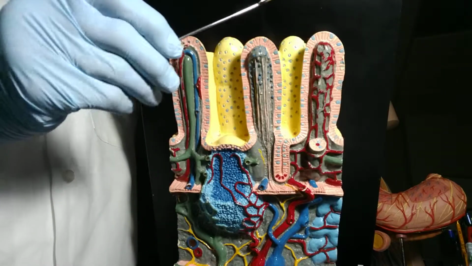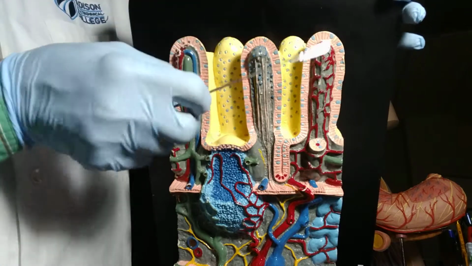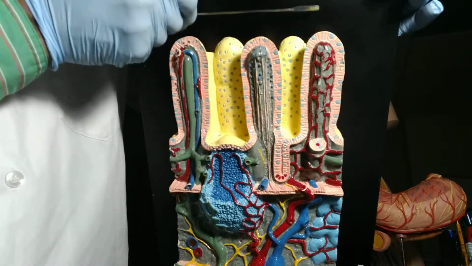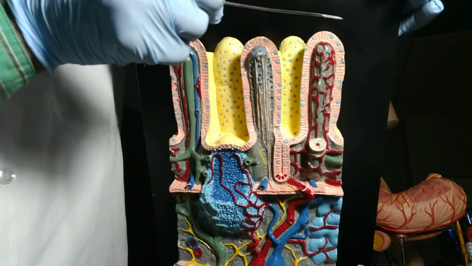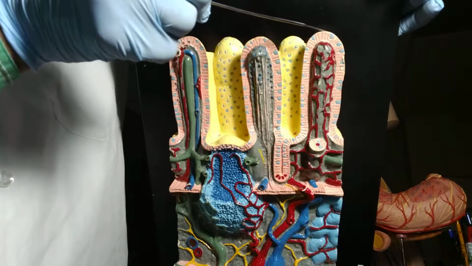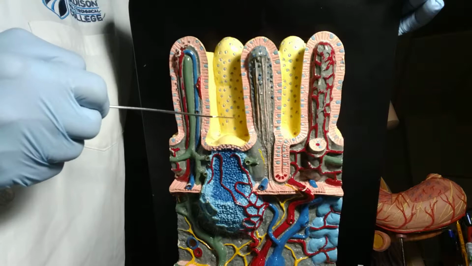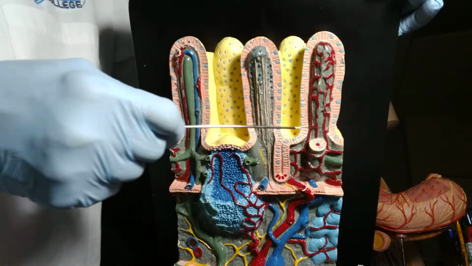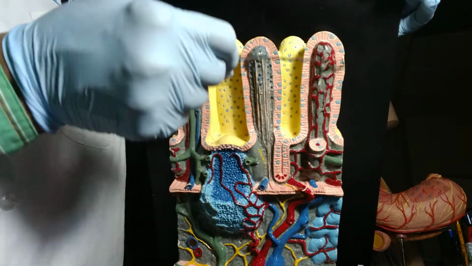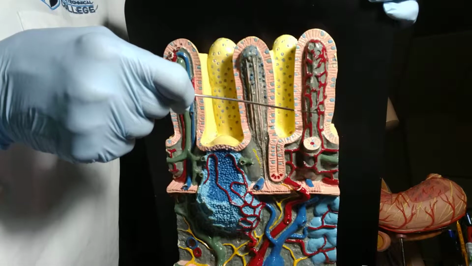Taking a look at this model, this is a model of the wall of the small intestine. It is showing multiple layers that we're going to figure out. This is a free edge or the luminal area. This is a lumen here, and this is an apical surface. These structures that look like fingers are the villi. These villi are the absorptive structures in the small intestine. See, it is thrown into folds, and each one of these is equipped with structures.